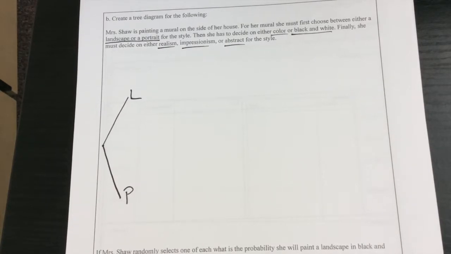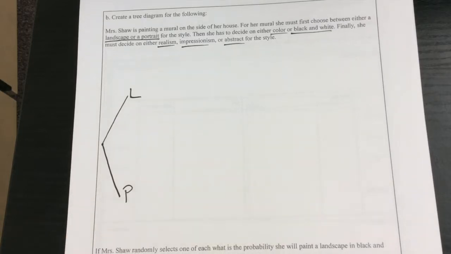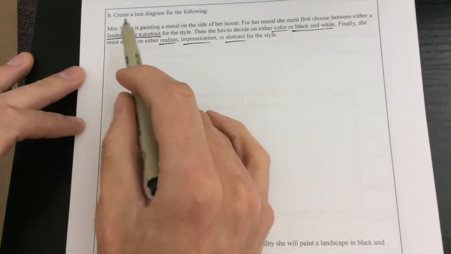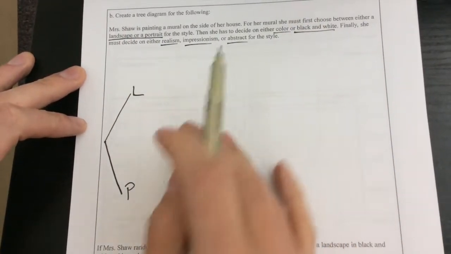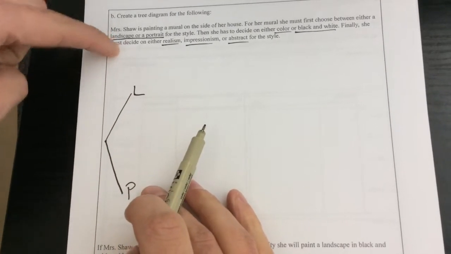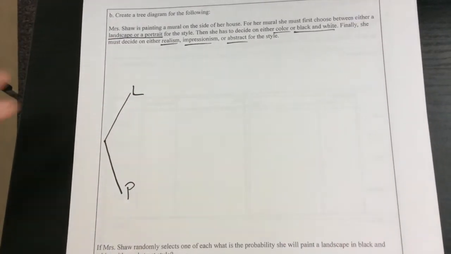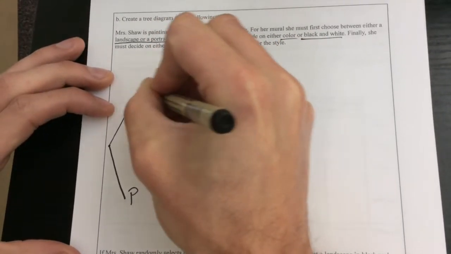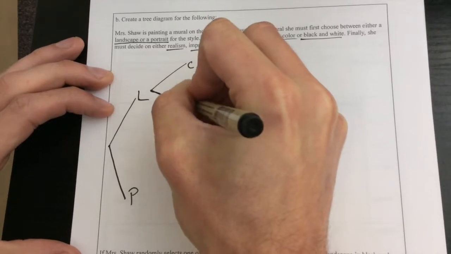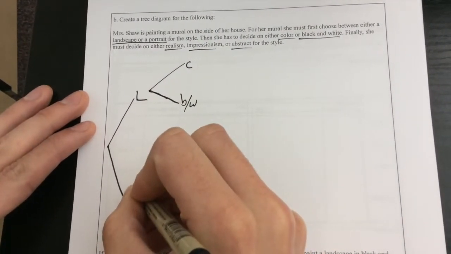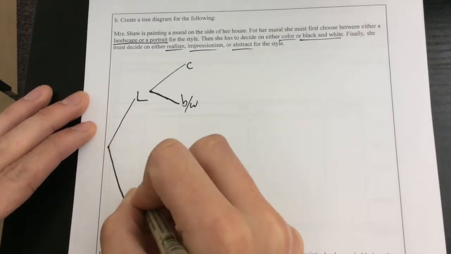I try to pick things where the letters aren't the same, but if you have to, put more than one letter. One of the misconceptions I saw a lot on this was students thought that the first split would represent the 3 different choices. But you're actually showing the 2 choices that you're making in the first decision. So landscape or portrait. The next decision you have to make is color, or black and white, which I'll do BW. And we also have to make that decision even if Ms. Shaw picked a portrait.